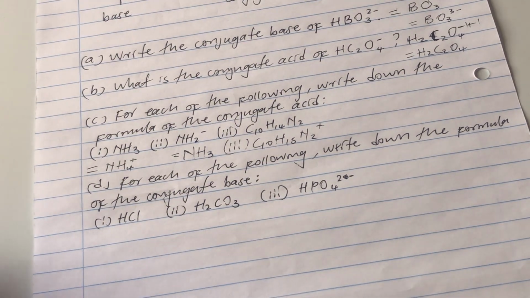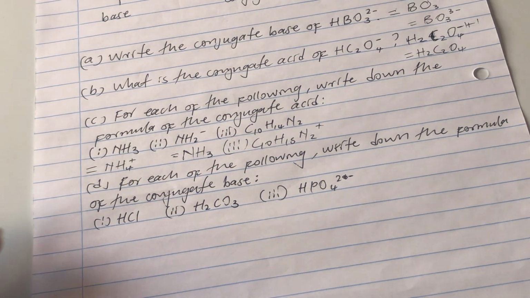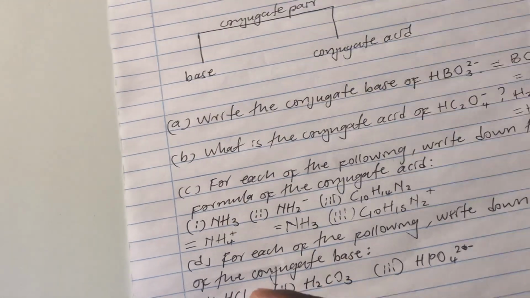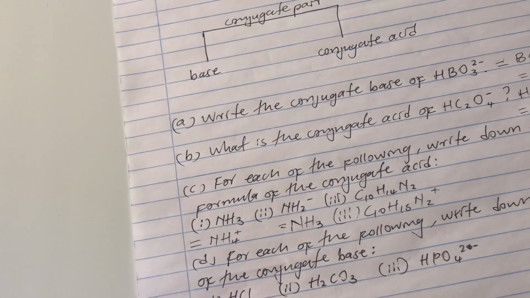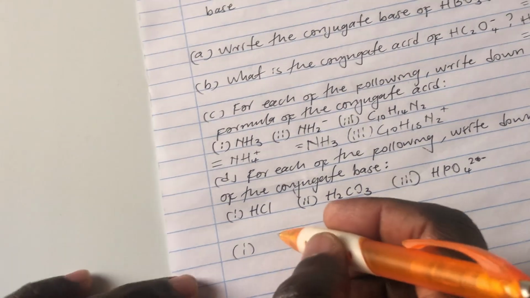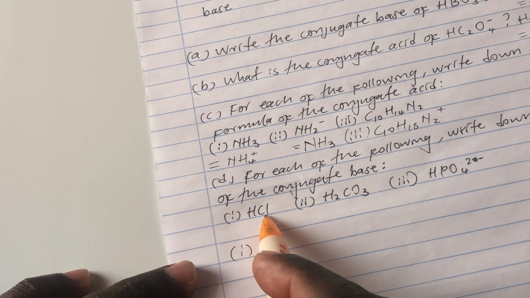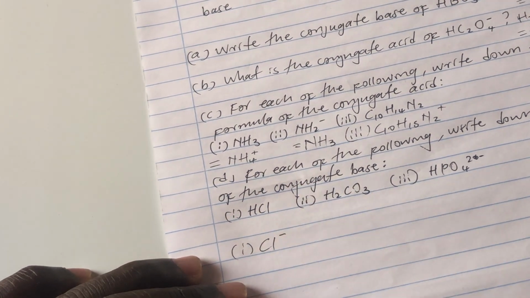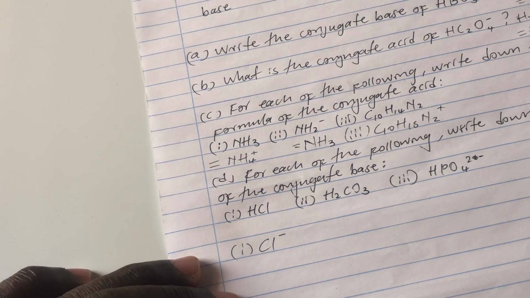So let us answer the first one here, which is Roman figure 1. HCl is an acid. When HCl gives away a proton, it becomes Cl minus. This is the final answer.